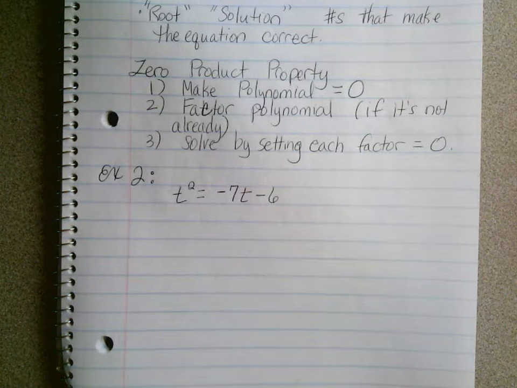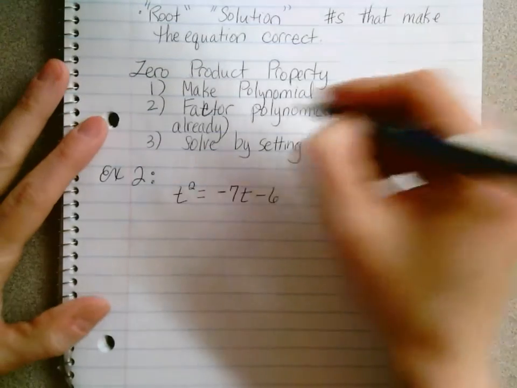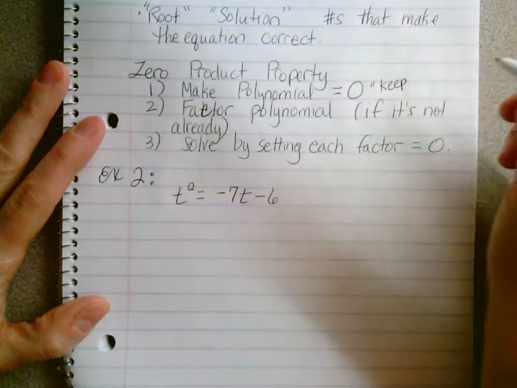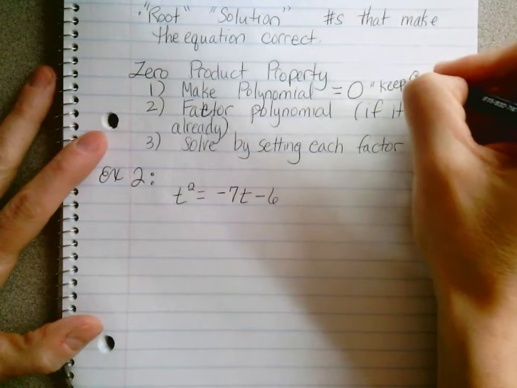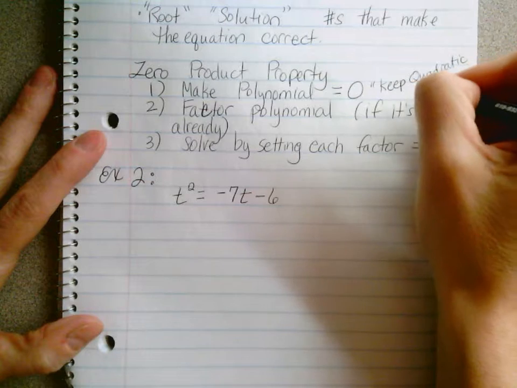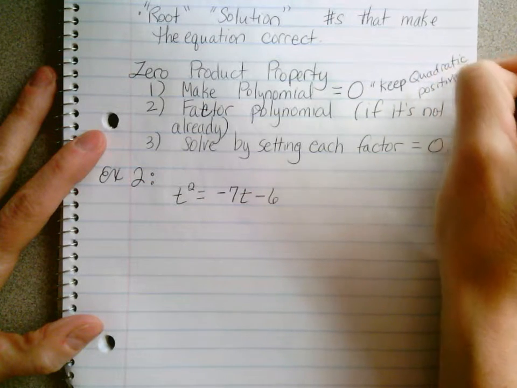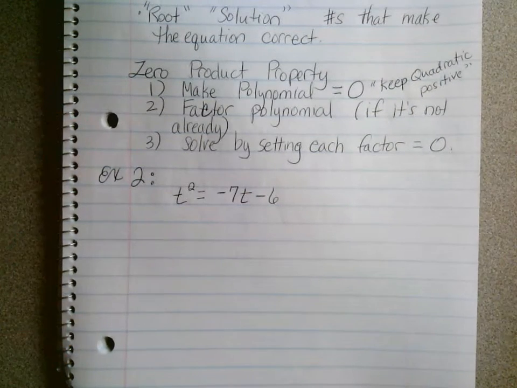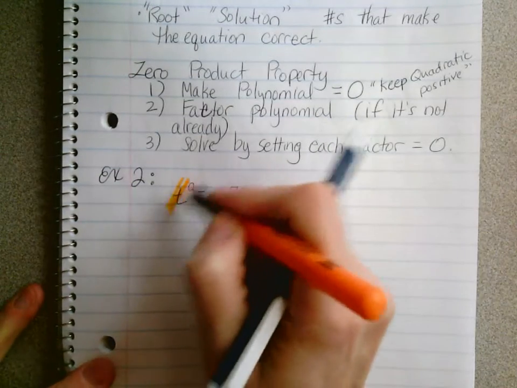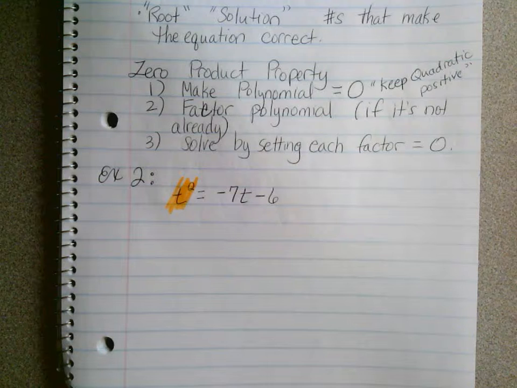If you are asked to solve this equation, step 1 is to make all of that equal to 0. And by the way, I recommend keep the quadratic a positive. What does that mean? I'm going to show you. The t squared is the quadratic. Whatever is squared is the quadratic.